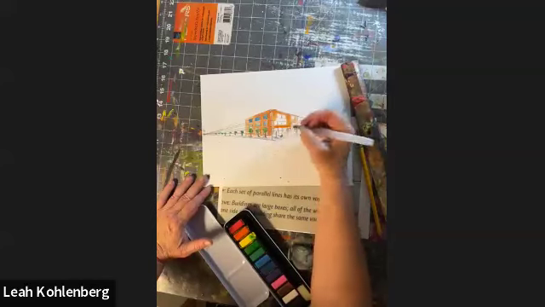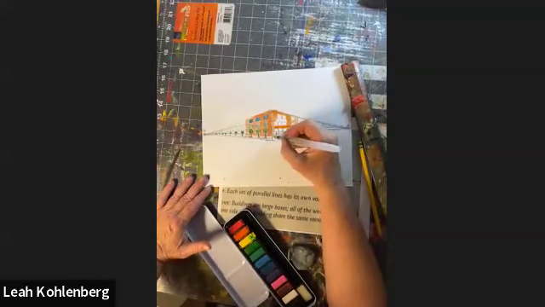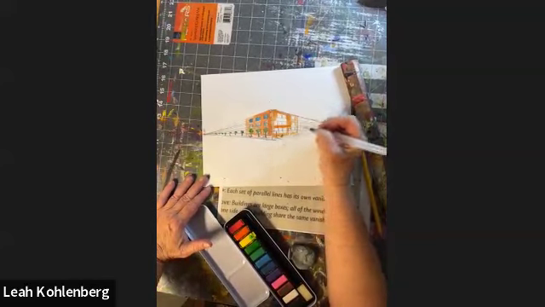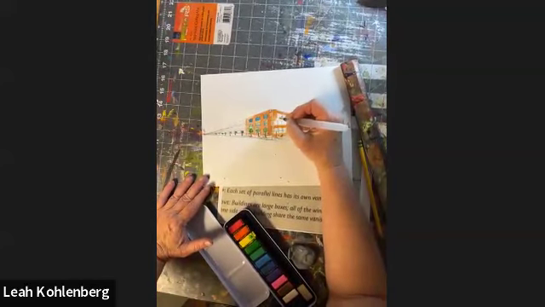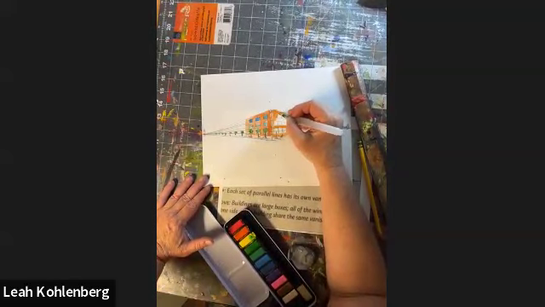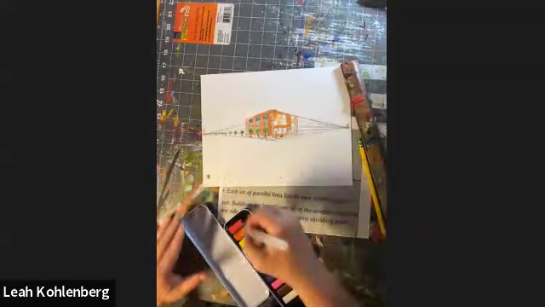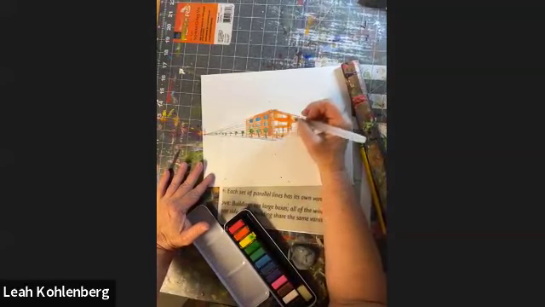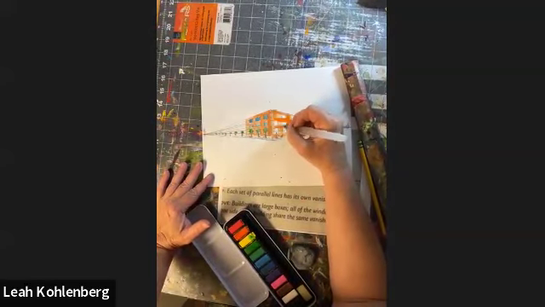This is a very simple drawing, but it's kind of lively, this painting, just because we paid a little bit of attention to getting our proportions right. You don't need so much.